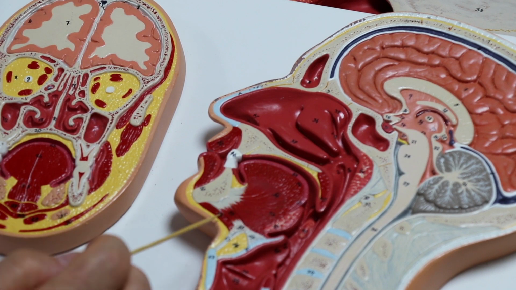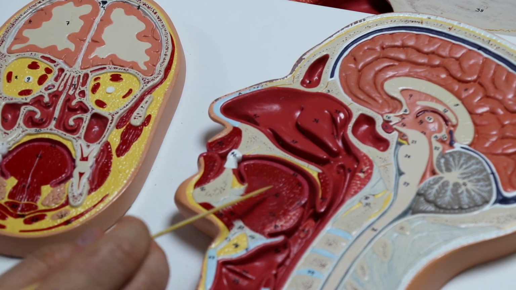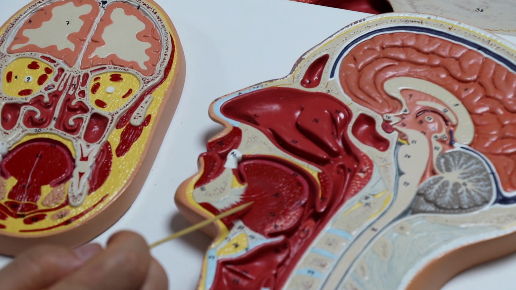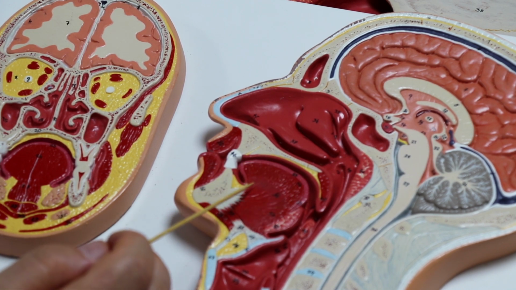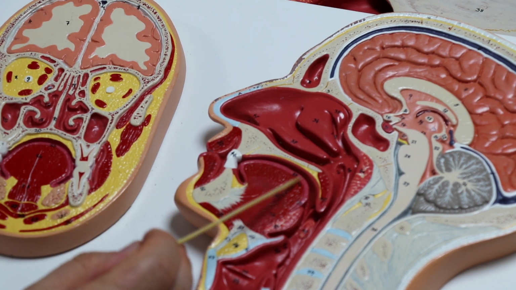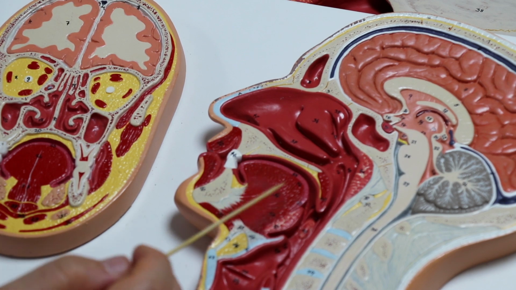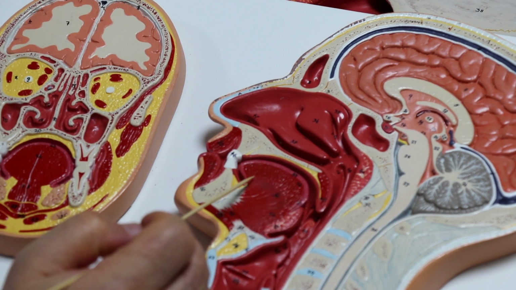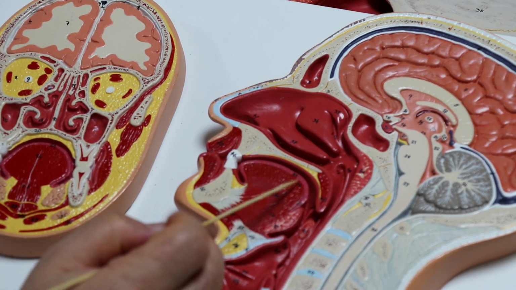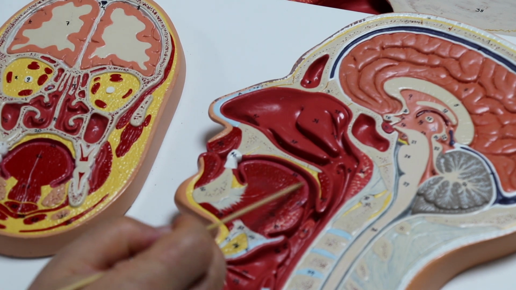By the way, above the mylohyoid is the tongue, and the tongue is composed of intrinsic and extrinsic muscles. In terms of the intrinsic muscles, we have the superior longitudinal and inferior longitudinal. This is the superior longitudinal muscle, this is the inferior longitudinal muscle, and we have the oblique and transverse muscles that make up the tongue. Inferior longitudinal is somewhere around here, and then we have the vertical and transverse. All these make up what we call the intrinsic muscles.